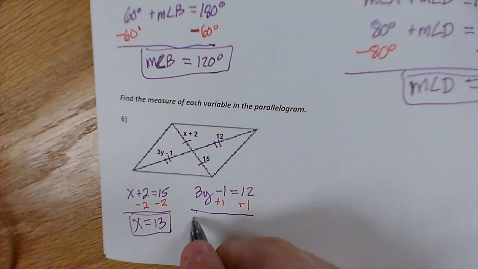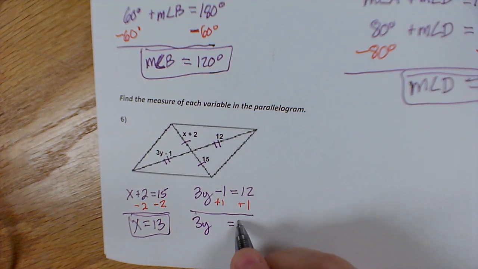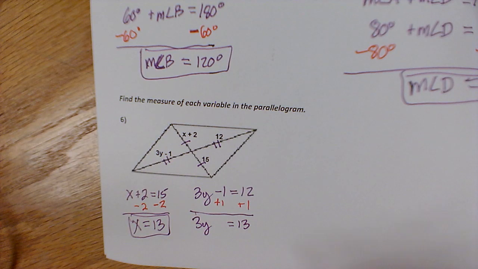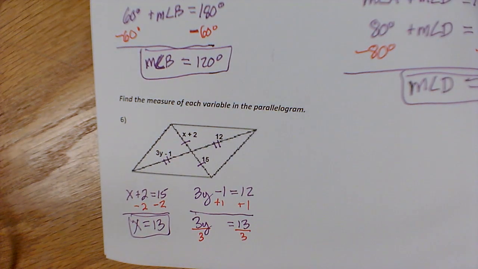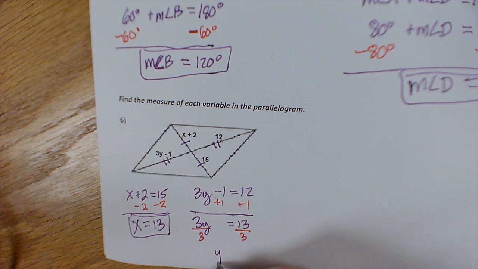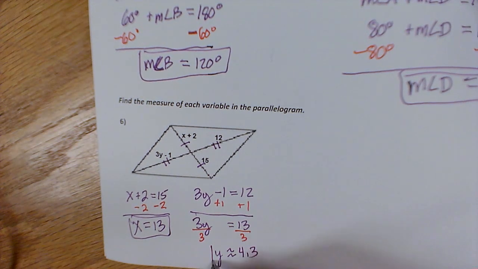And we will end up with 3y is equal to 13. Then we'll divide both sides by 3, and I'm fine with rounding to a decimal place today. So y will be approximately 4.3.